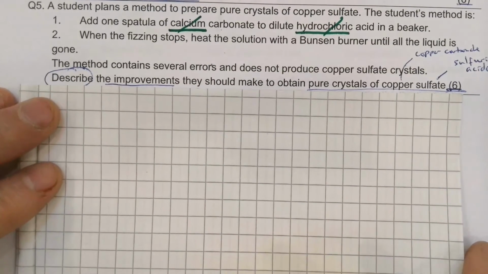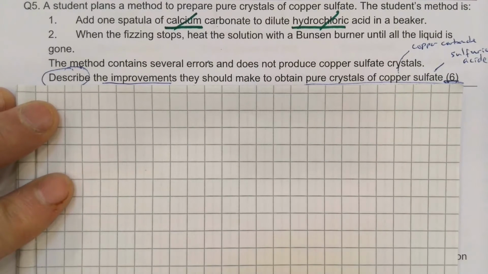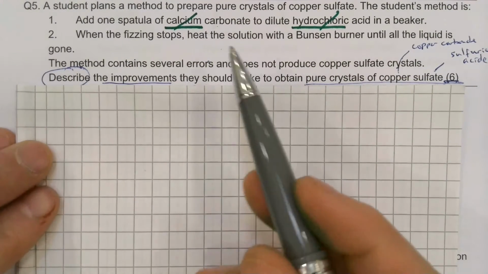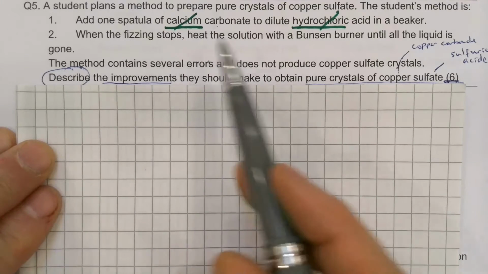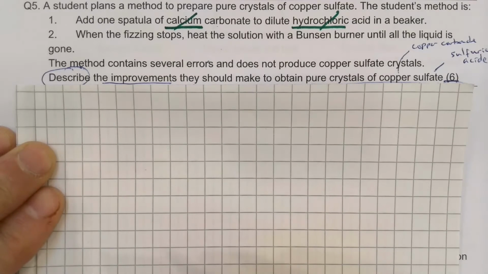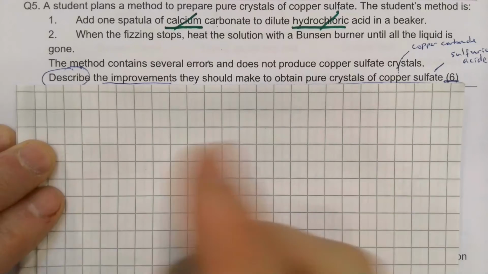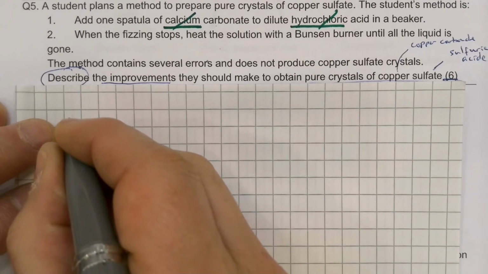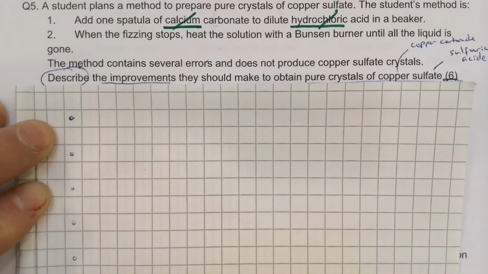So describe the improvements they should make to obtain pure crystals of copper sulfate. It's often easier just to rewrite a proper method rather than go through and try and work out what they've done that you don't like. By writing out a method how you would do it, assuming you're going to do it correctly, you would identify the mistakes anyway. So we've got 6 bullets: 1, 2, 3, 4, 5, 6.